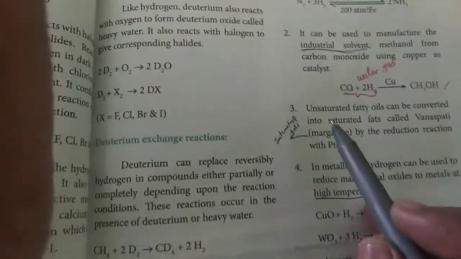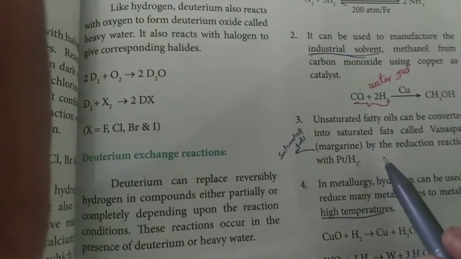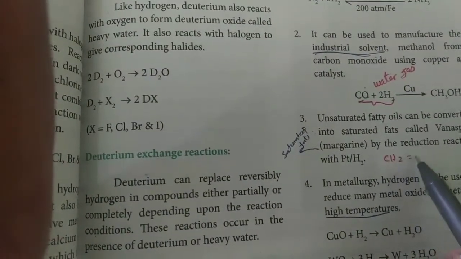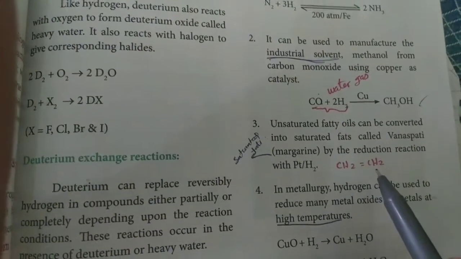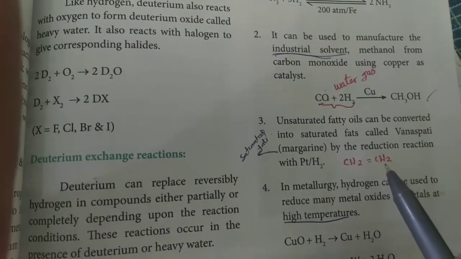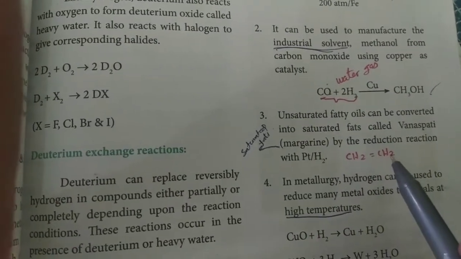The third use: unsaturated fatty oils, CH2=CH2, can be converted into saturated fats called vanaspati.